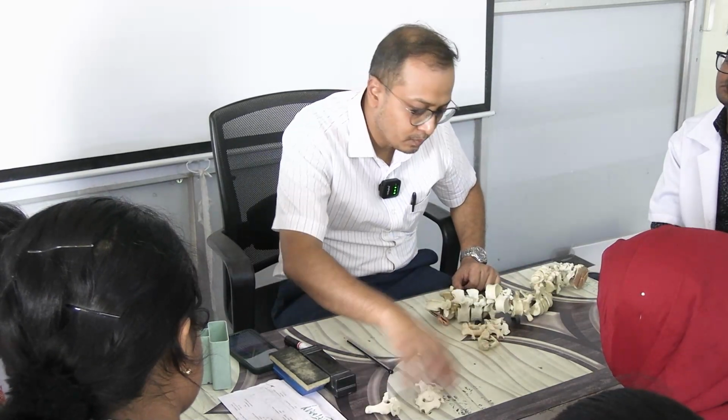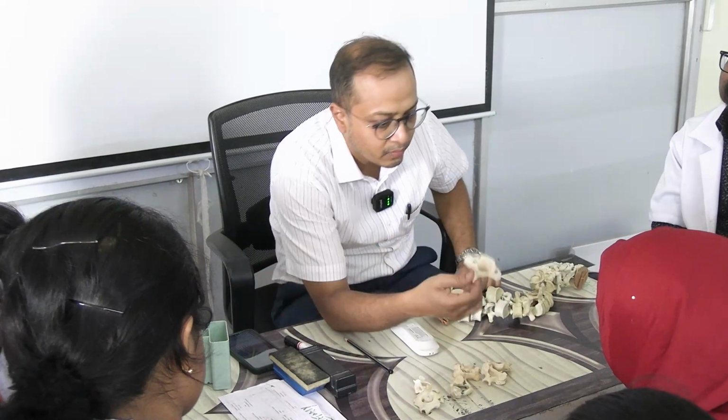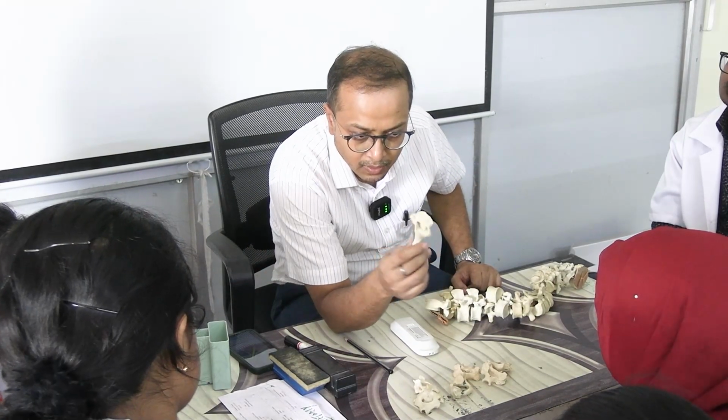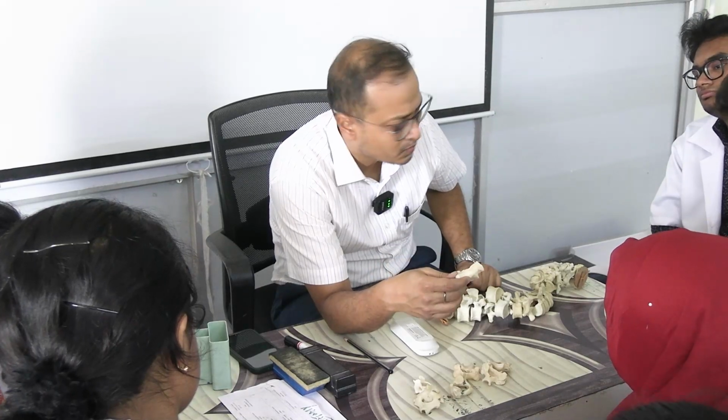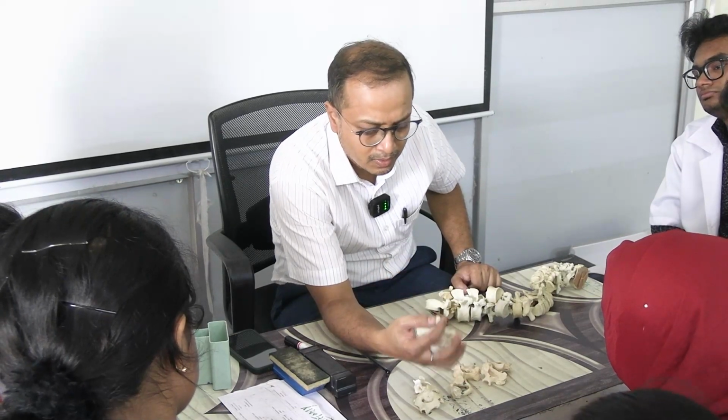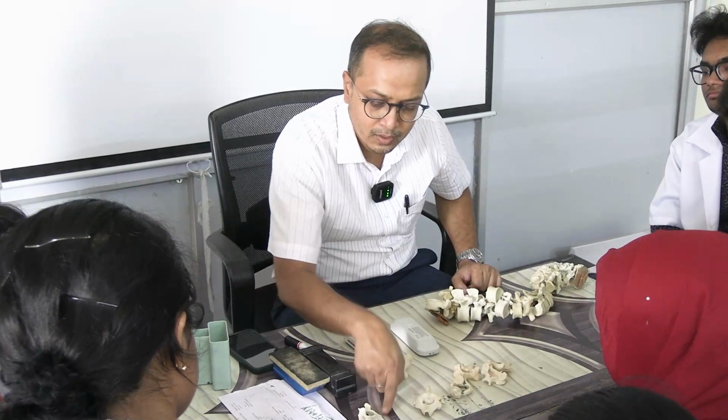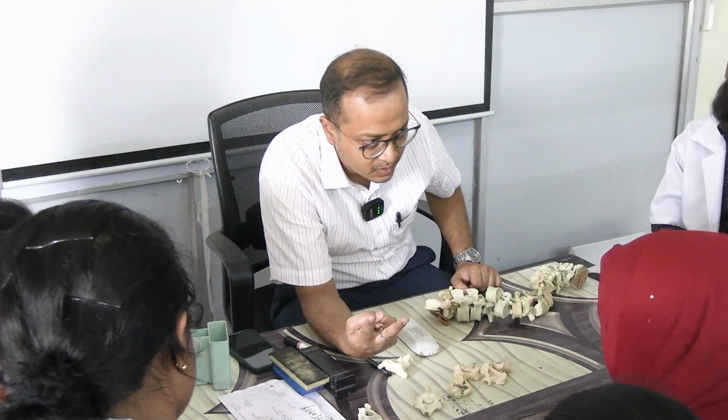Too much knowledge produces nothing. So, you should be able to identify the typical vertebra from the atypical vertebra. Another atypical vertebra, this one, we call C7. It has got everything together: body, processes, transverse process, lamina, pedicle. But the spine is different. In this one you see that the spine is bifid. That means two lips are there.